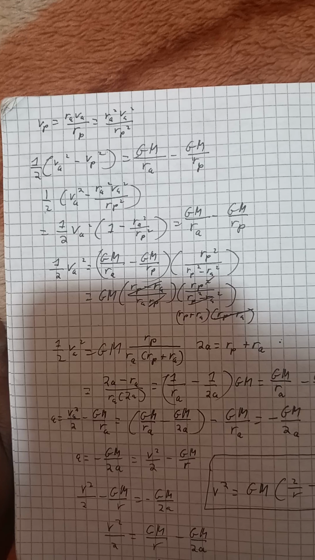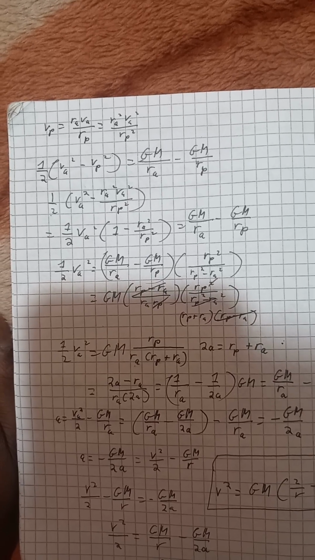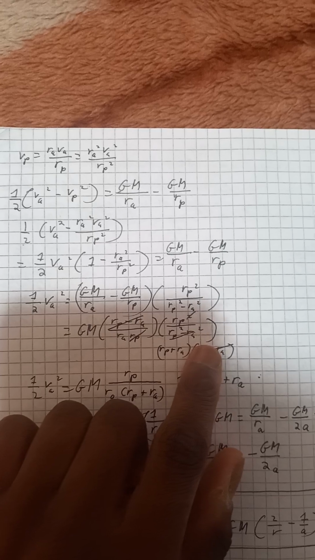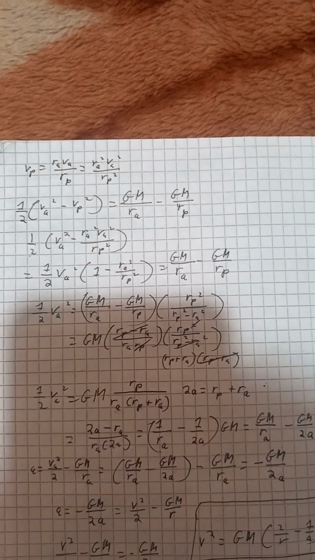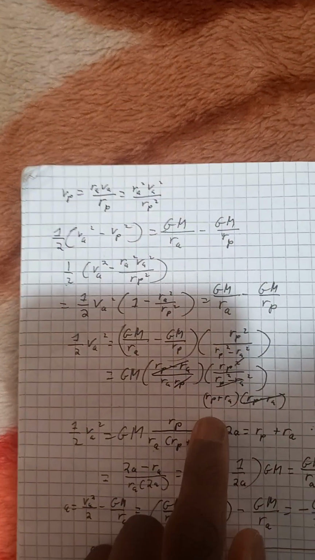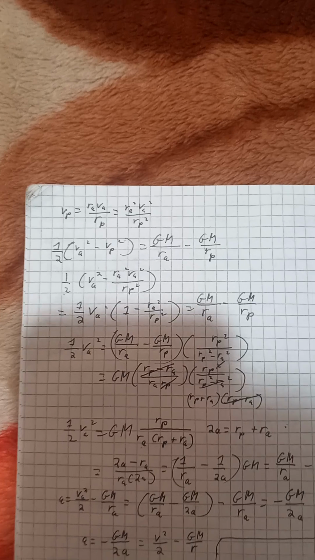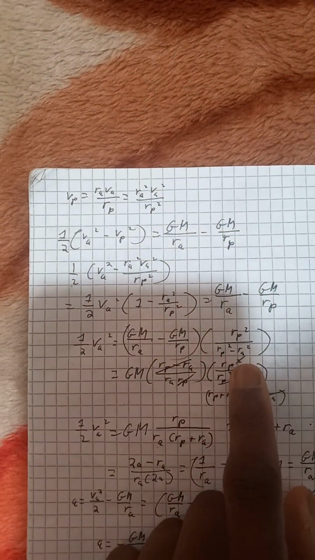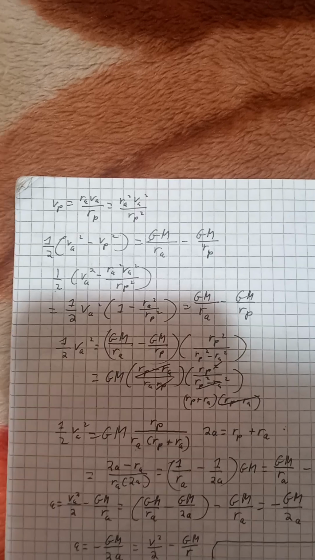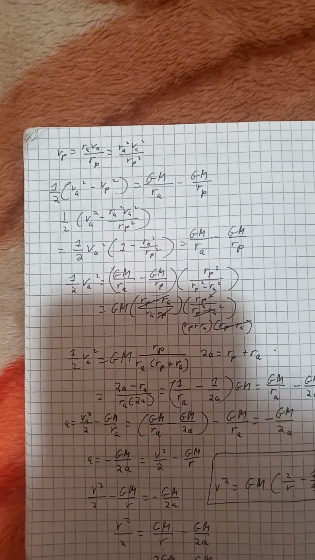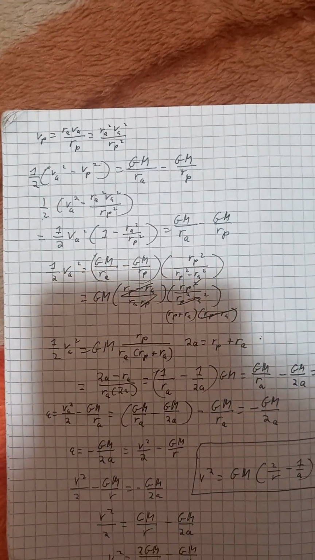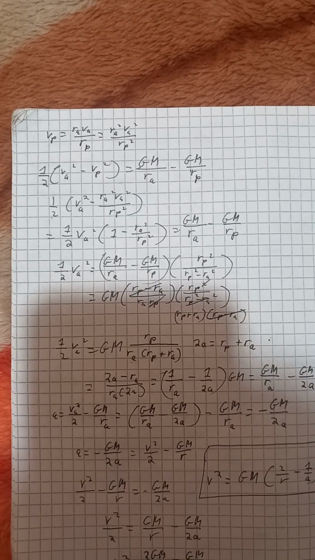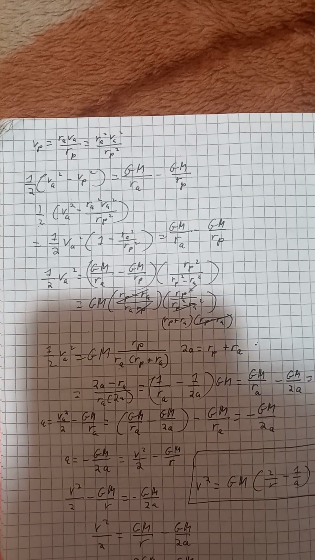We cancel out rp and ra, and we cancel out this side and this side as well, because this is the difference of two squares. So we're left with this at the denominator, and with rp squared, we just take one power away from that and then cancel out the rp as well. So we get half va squared is going to be GM multiplied by rp all over ra times rp plus ra.